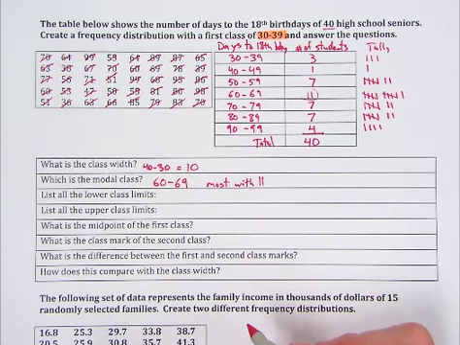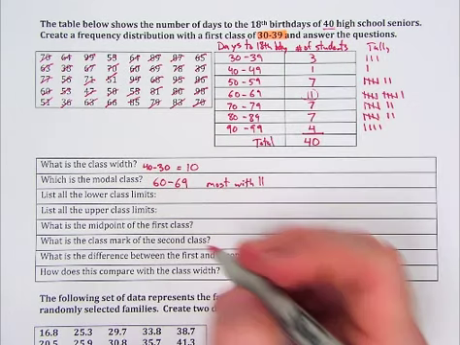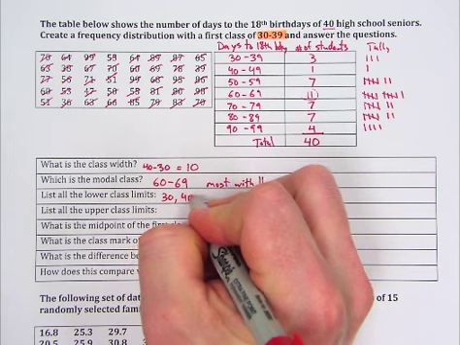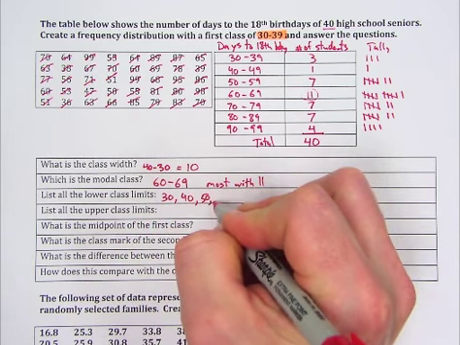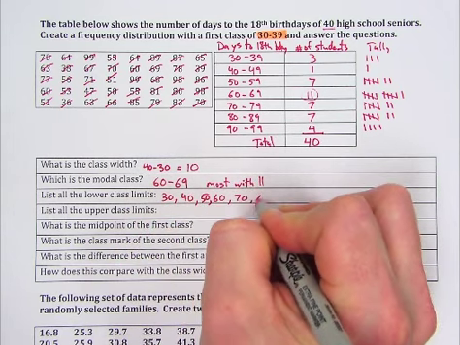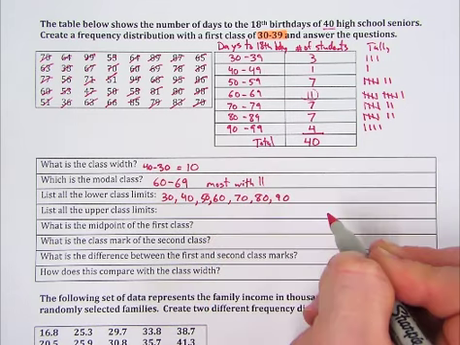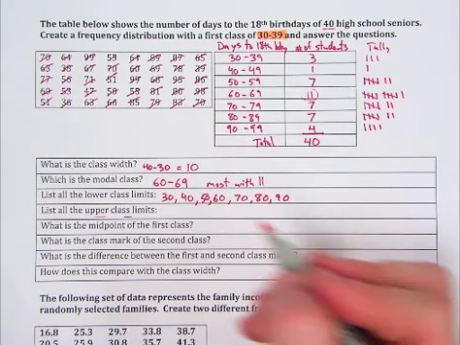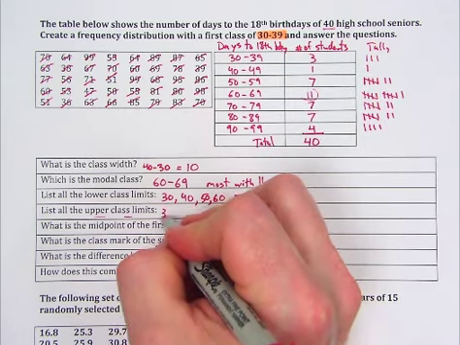List all the lower class limits. That's easy. It's everything on the left-hand side. So 30, 40, 50, and so on. List all the upper class limits. So now this is everything on the right-hand side.